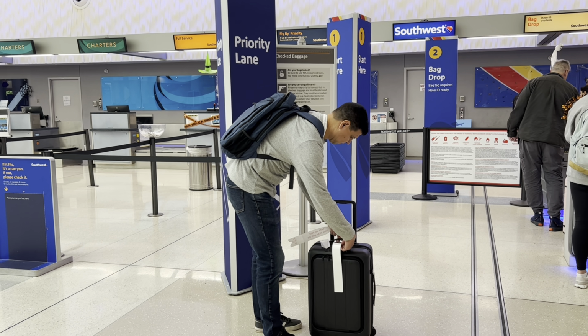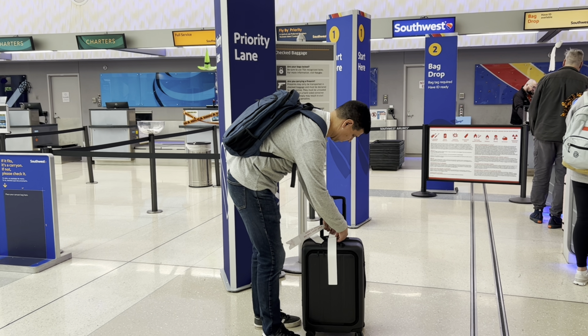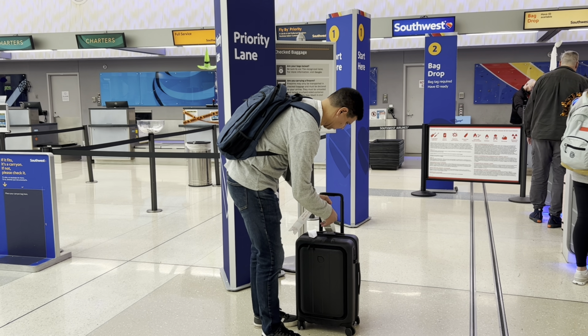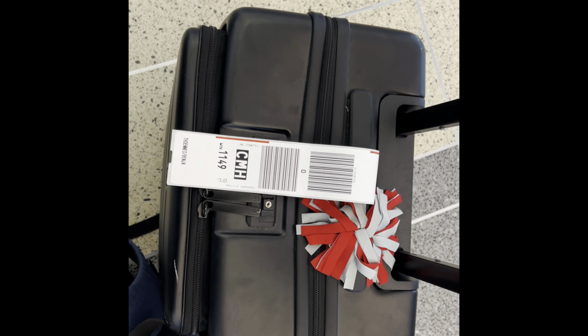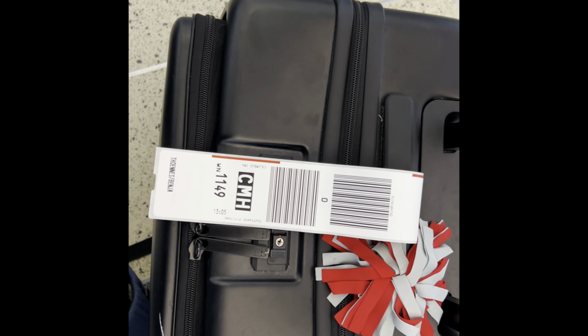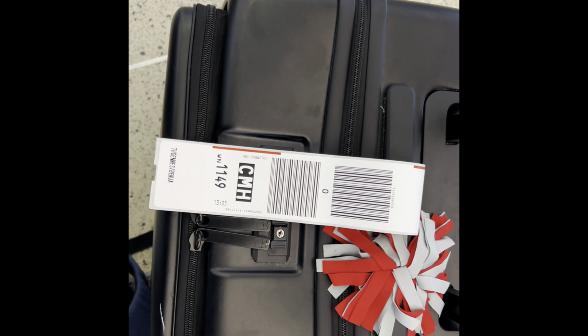On the bag tag, just make sure your final destination is listed on the tag, and then attach the tag to your bag. And a pro tip here, since most luggage is the color black like mine, I like to add something to it so that I can easily identify my bag after the flight so that someone doesn't accidentally grab my bag, since a lot of luggage can look similar.